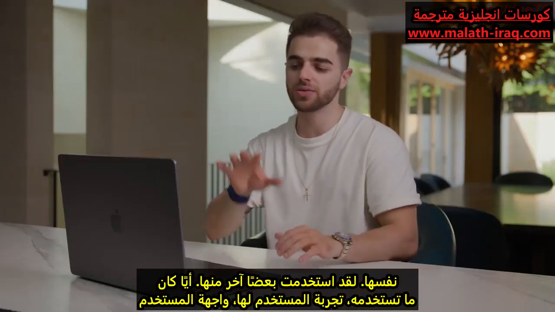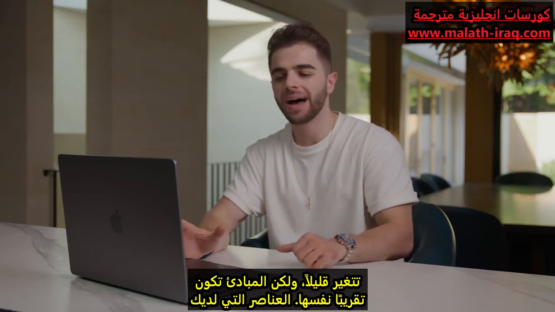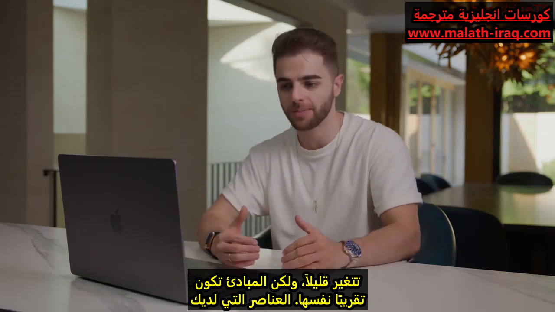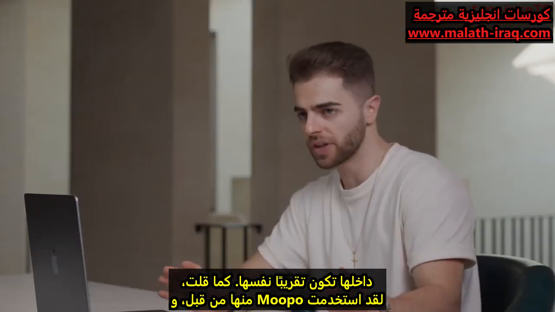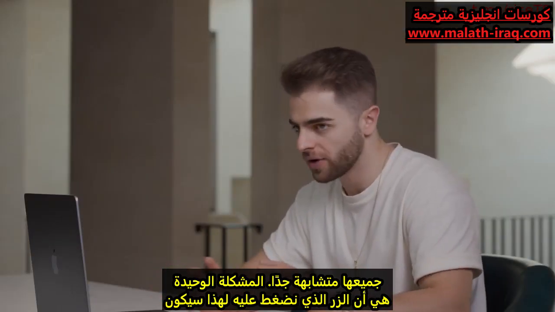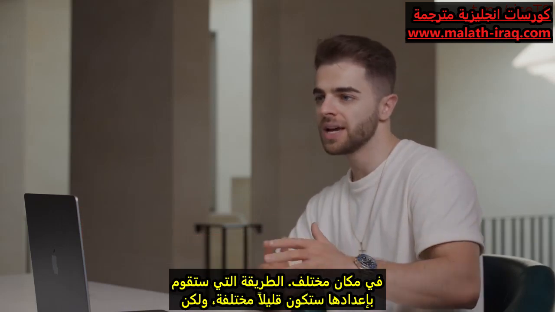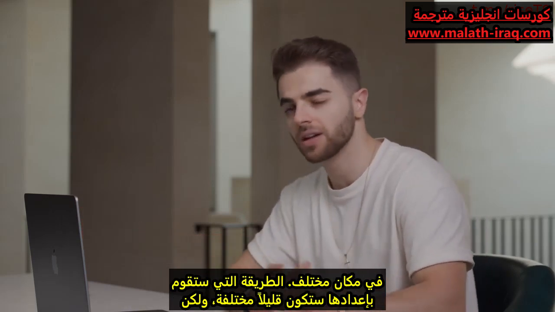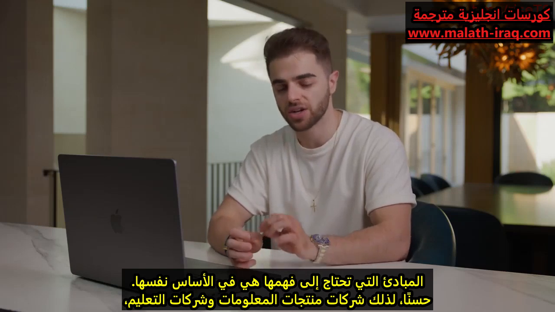Whatever one you're using, the user experience and the user interface change a little bit, but the principles are pretty much the same. The elements you have inside of them are pretty much the same. As I said, I have used multiple of them before, and they are all very similar. It's just that the button we click for this is going to be in a different place. The way you set this up is going to be a little bit different, but the principles that you need to understand are essentially the same.